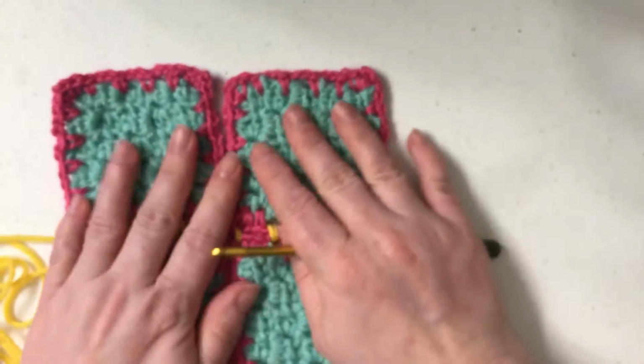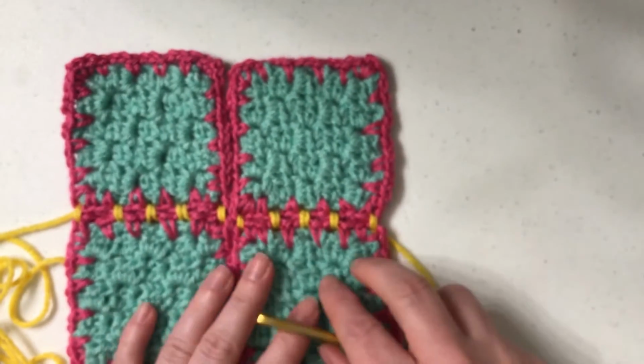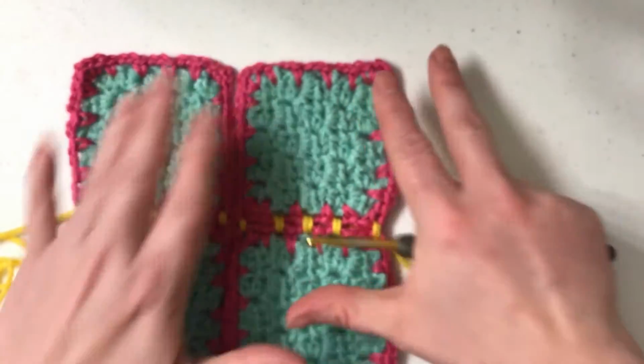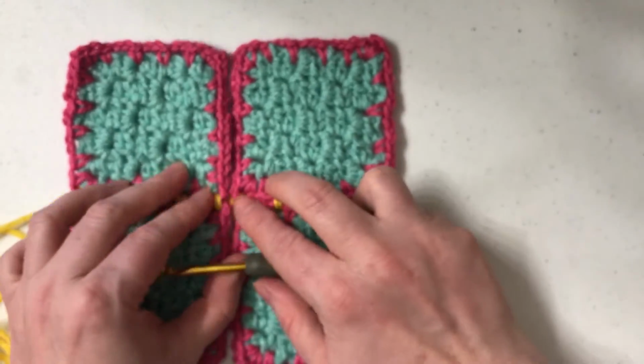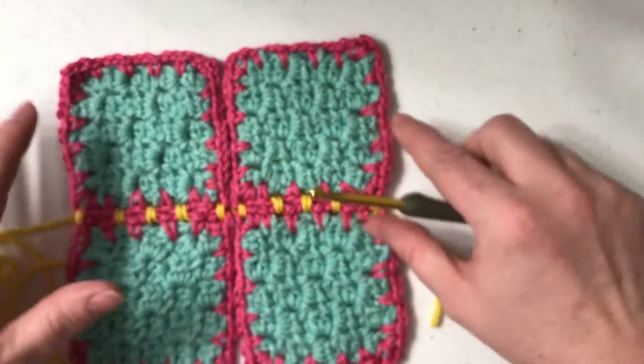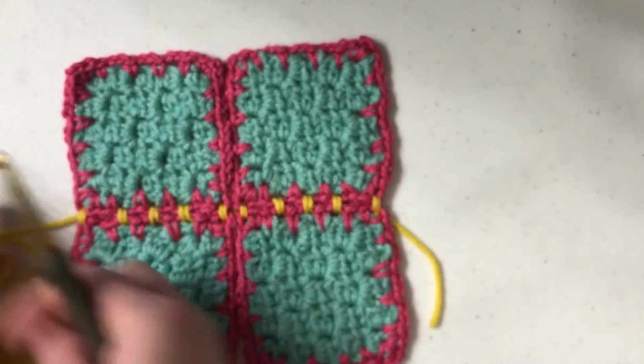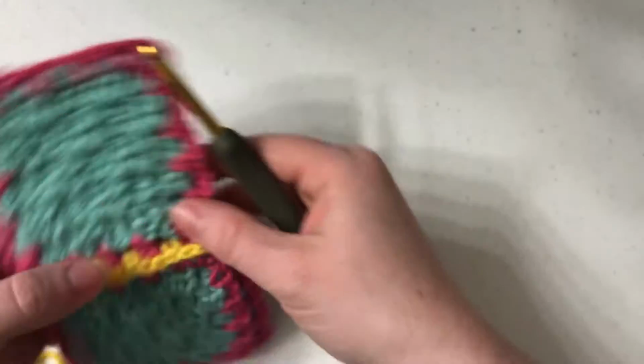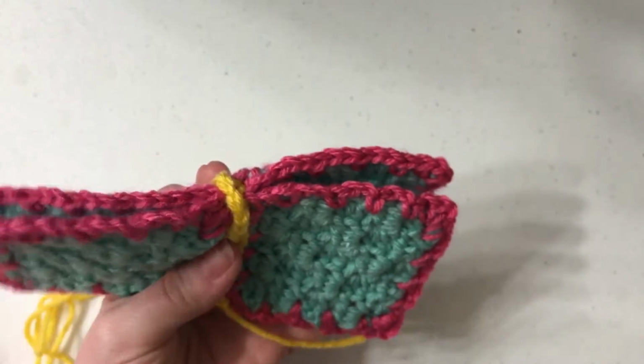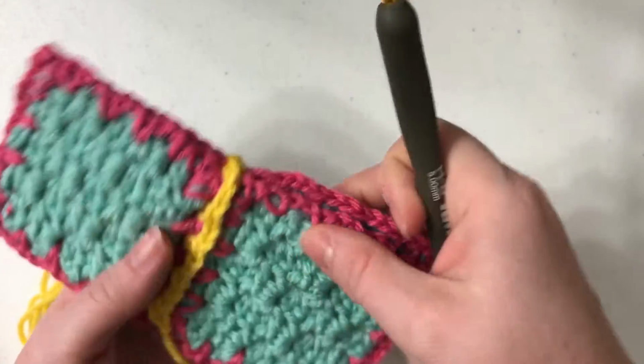But see, if you wanted that extra texture, like a pop of another color, you can definitely do that, and it gives you a neat little texture there in the middle. So you can join that way, you could clip it and then come back and fold those together and do the same thing and join across. You just go right over top of that, no big deal.